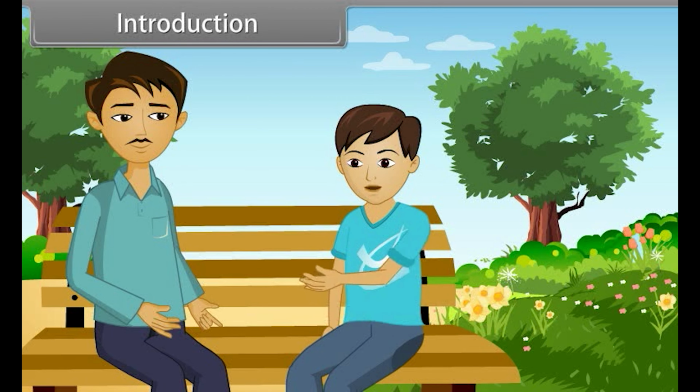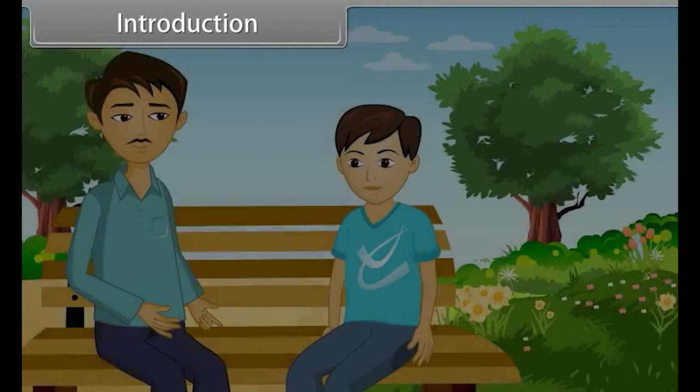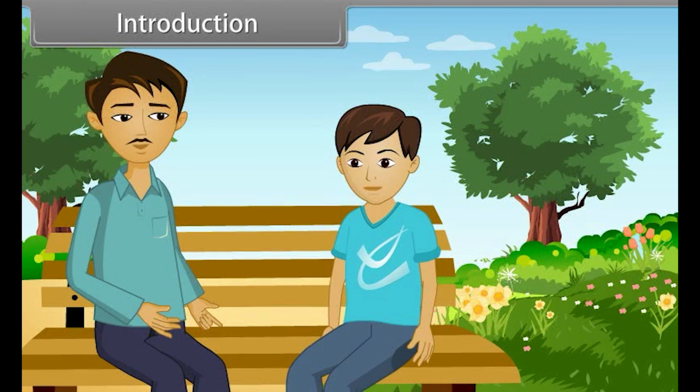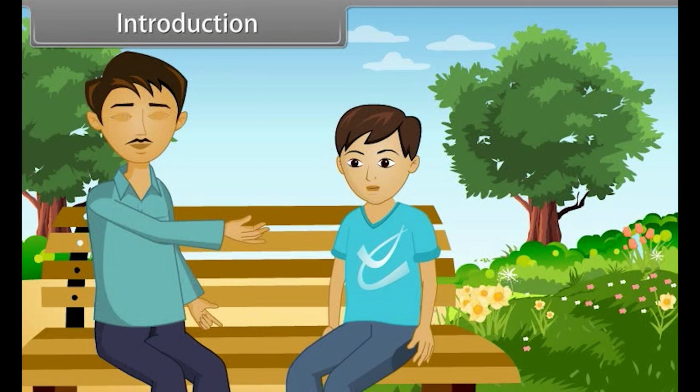Papa, why is that cyclist looking so tired? He is looking so tired because he is losing his energy. Energy? Yeah, my science teacher taught us about energy last week. Great, son. But do you also know about work and power? No, Papa. Okay, let me explain.